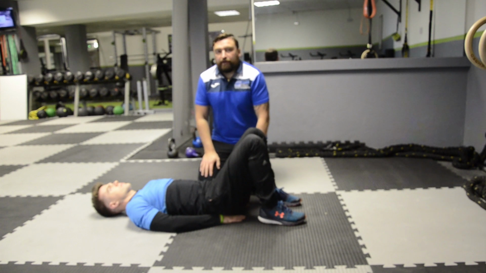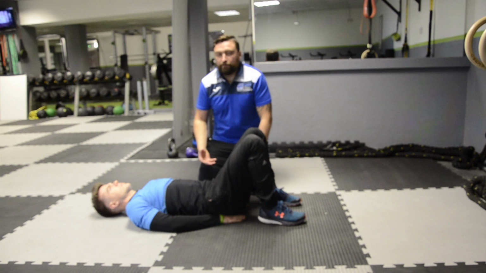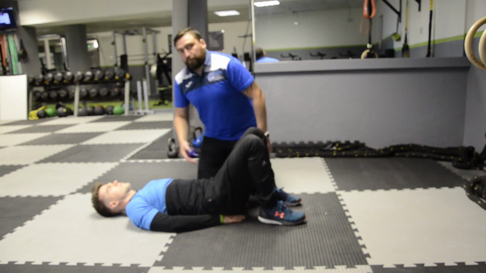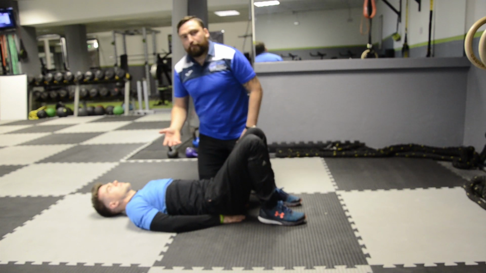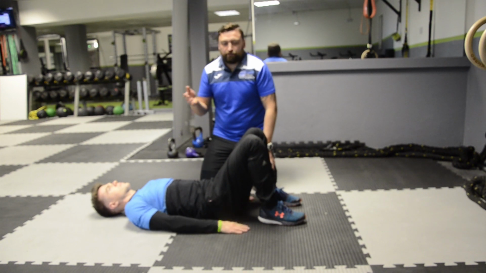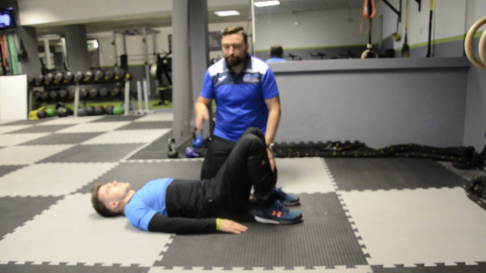Okay, the third phase in corrective exercise continuum is the strengthening phase, and I will demonstrate the exercise which will help you to activate your glutes, hamstring complex as well as your abdominals. You need to lie down on your back, arms by the side. Your legs should be bent approximately 45 degrees.